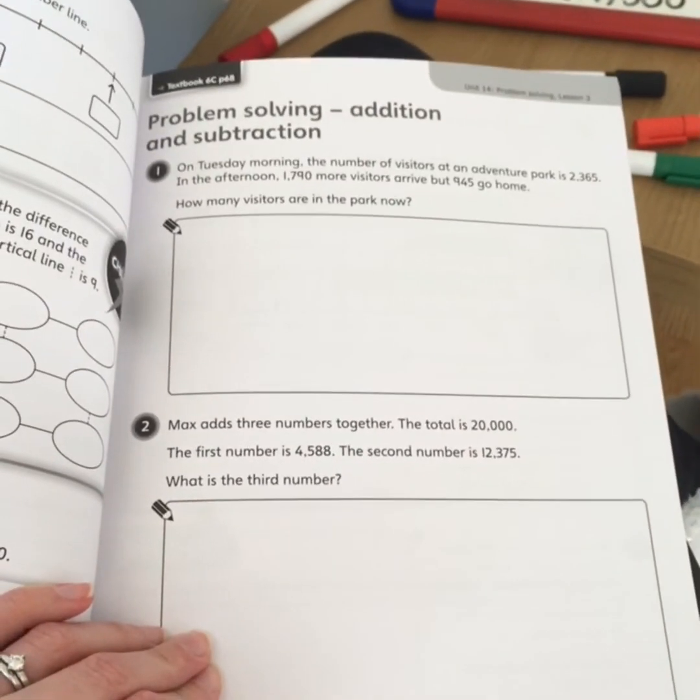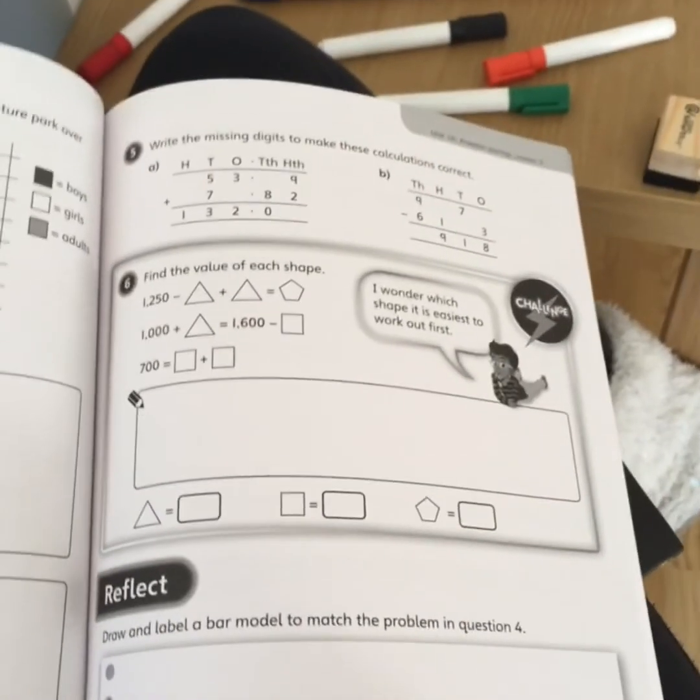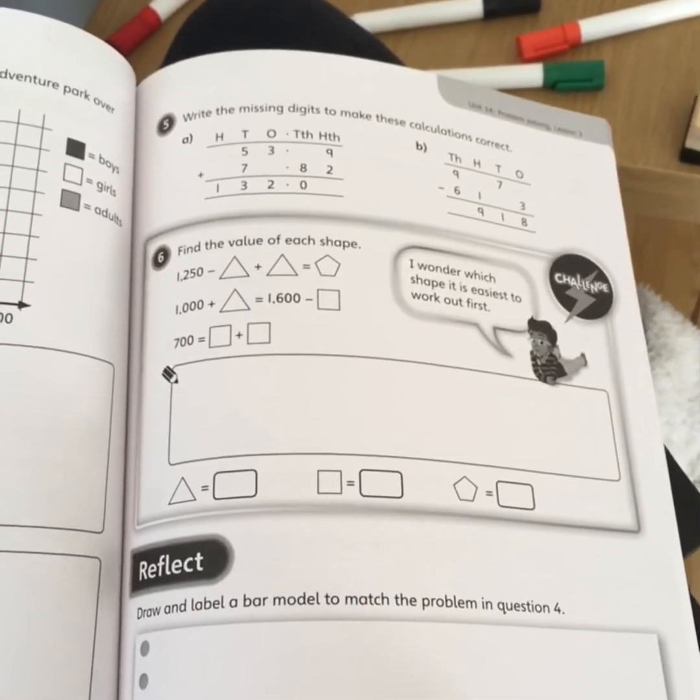Now have a go at problem solving addition and subtraction in your workbooks. It's page 51, 52, 53. And if you're feeling up to it, there's a bit of a challenge for you as well.